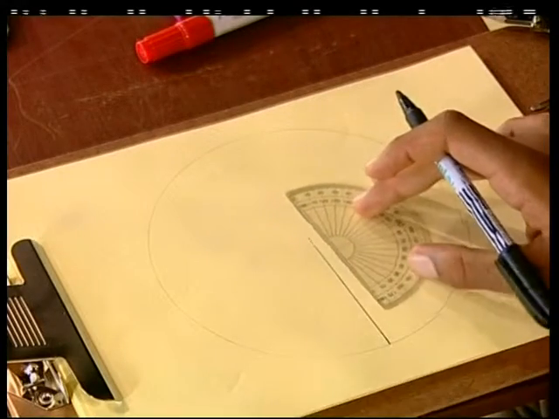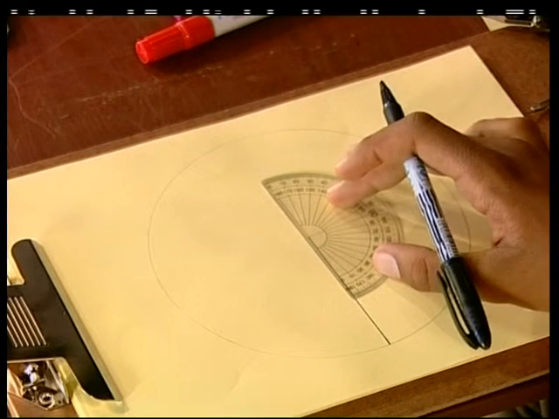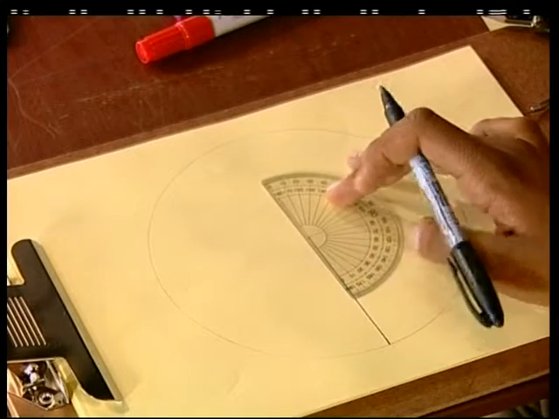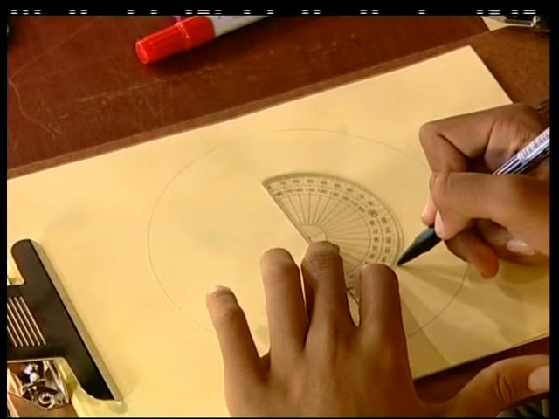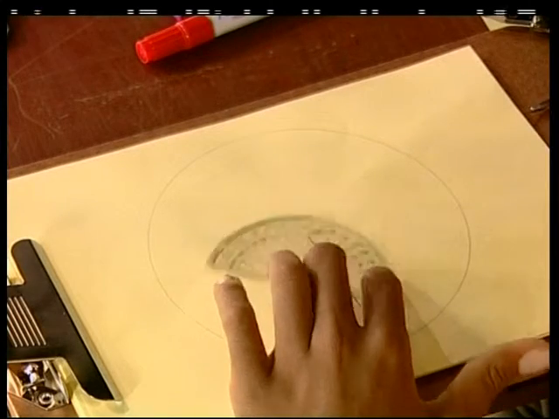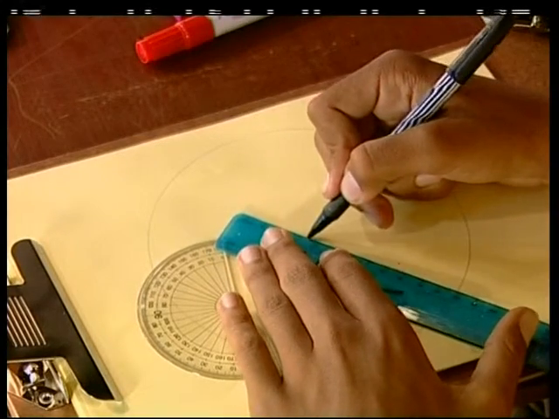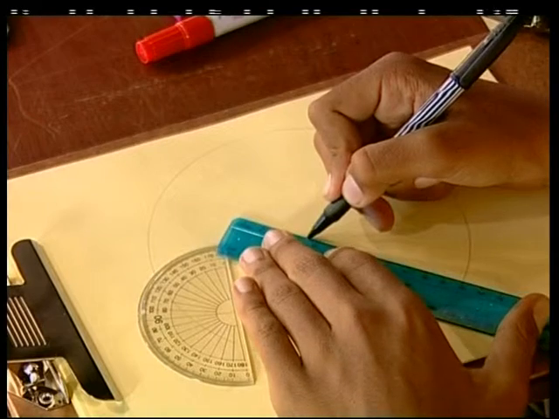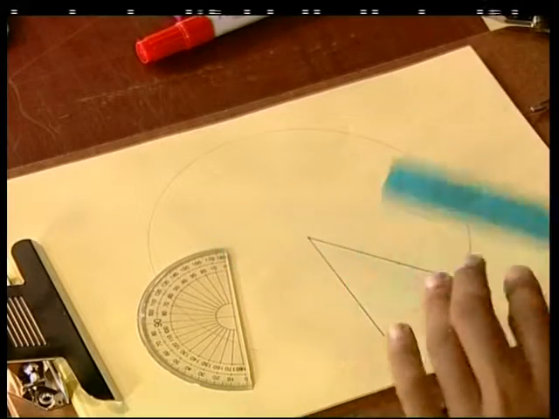It's always a good idea to draw the smallest angle first and leave the largest for last. You need to use a protractor to measure the angle of each slice. And make sure that the center of the protractor is placed over the center of the circle and the 0 degree mark lies on the starting line. Now you can mark off 40 degrees on the edge of your protractor. Use a ruler to draw a line from the center through the mark you've just made to the edge of the circle. That gives you your first sector.